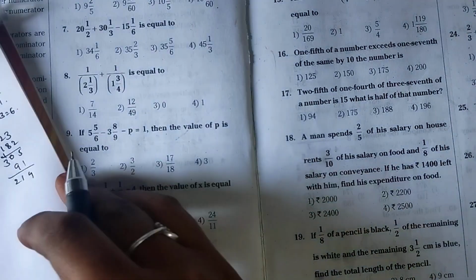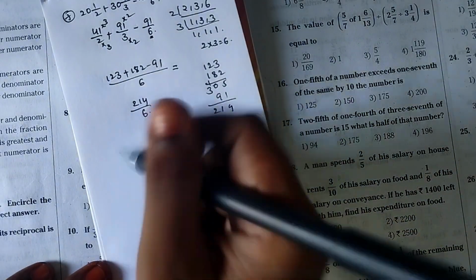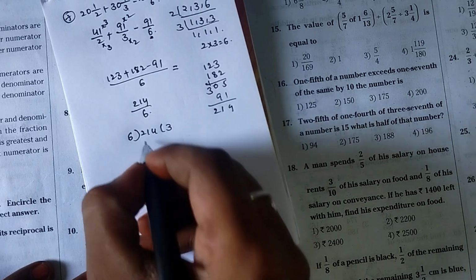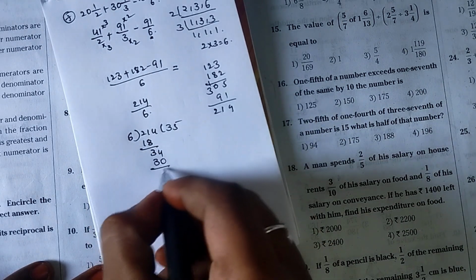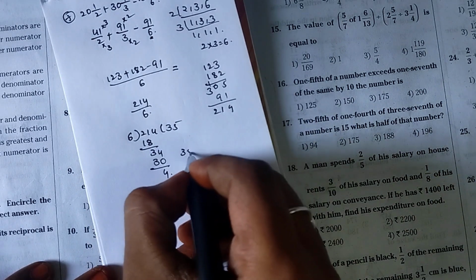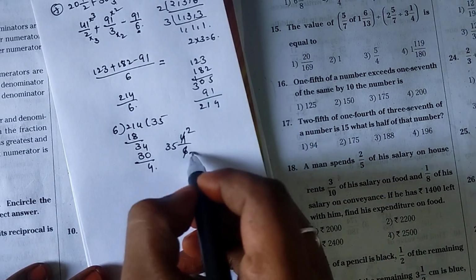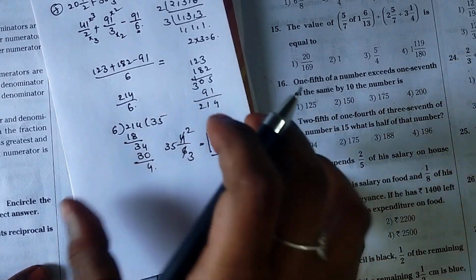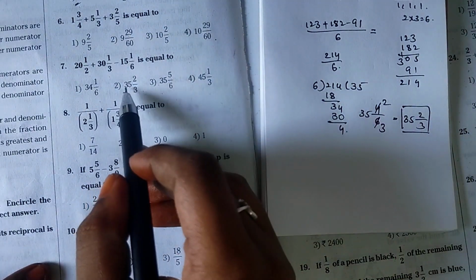Is there any option given like 214 by 6? No, these are all in mixed fractions. So let's convert this number into a mixed fraction. 6 times 3 is 18, then 6 times 5 is 30, and the remainder is 4. So the mixed fraction is 35 and 4 by 6. We can simplify this by 2: 2 over 6 is 1 by 3, so 4 by 6 is 2 by 3. So finally the answer is 35 and 2 by 3. Is there an option like that? Yes, it is there, 35 and 2 by 3. The correct option is number 2.